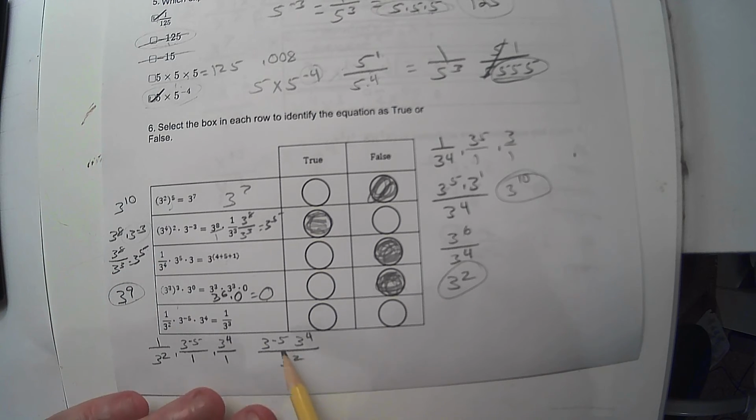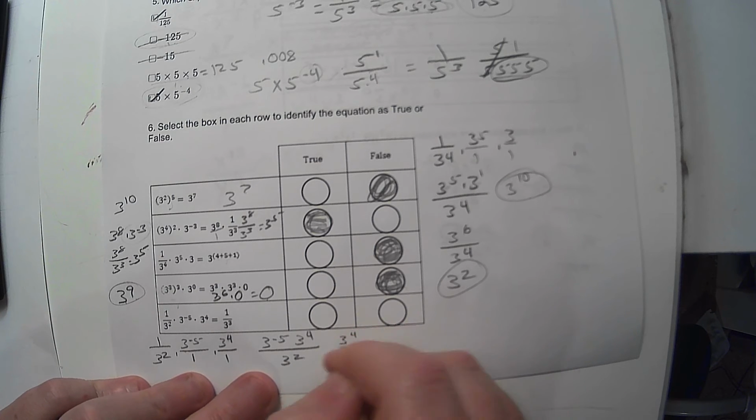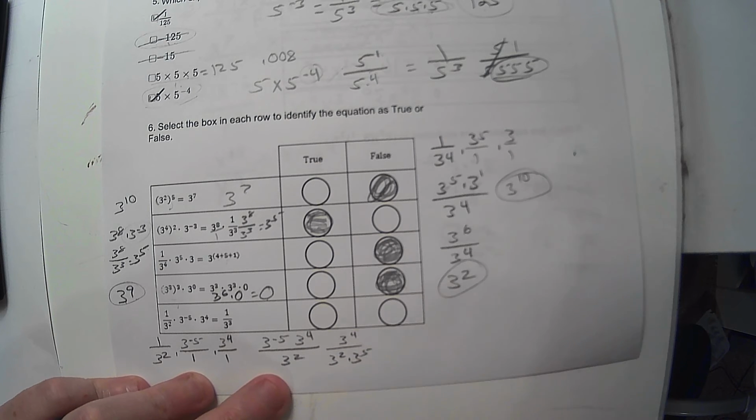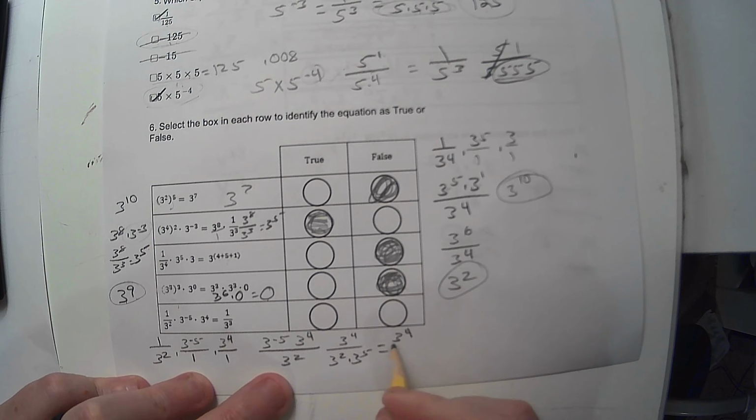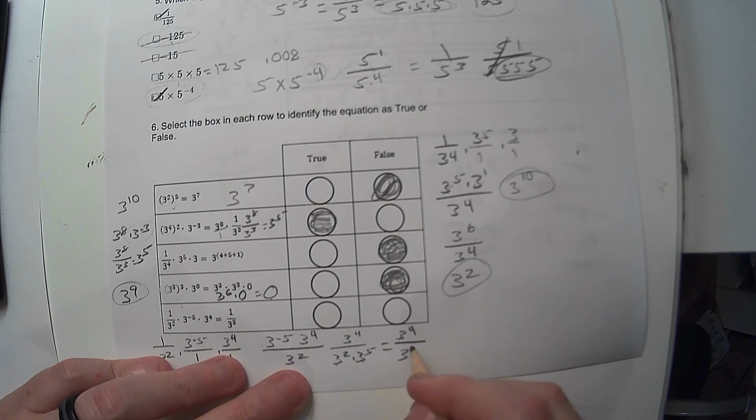Alright, so what do I need to do with that negative exponent? If you're saying move it, you are correct. So you're going to leave 3 to the 4th on top, 3 squared times 3 to the 5th, and put those together. They are side by side, so what do I need to do with my exponents? According to my rules, I need to add them.